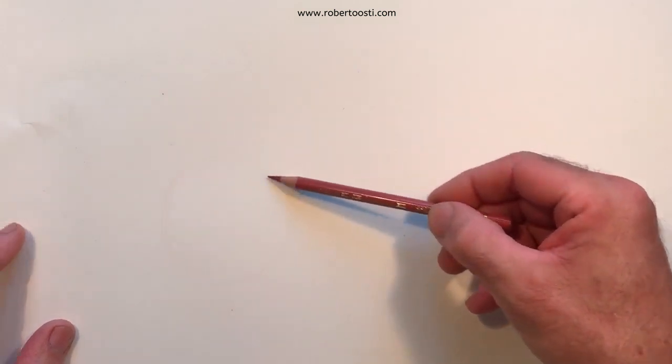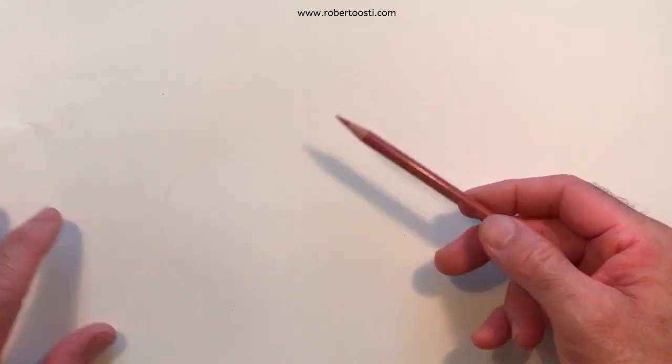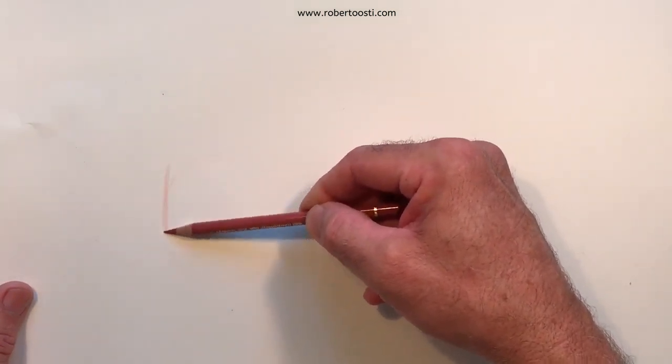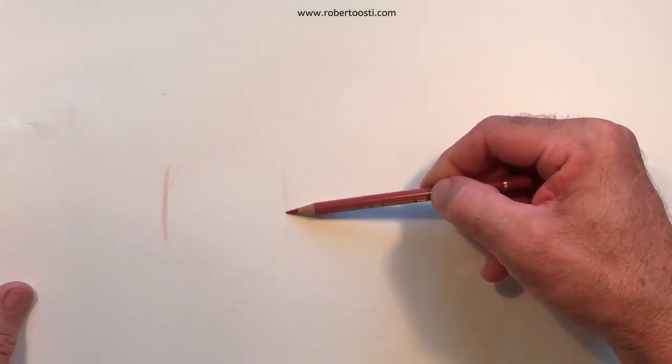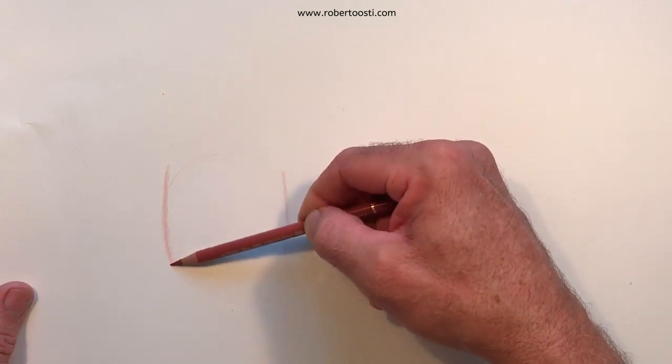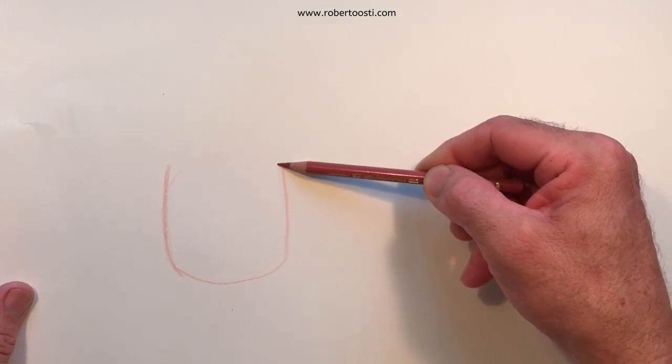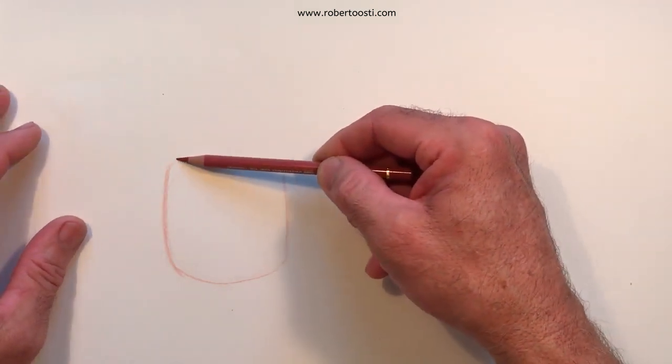And then I keep it very faint. You're not going to see it now, but now I'm going to draw a square based on this circle, right? I'm going to draw a square, keep it loose, right? And then maybe make this side a little bit longer, right?